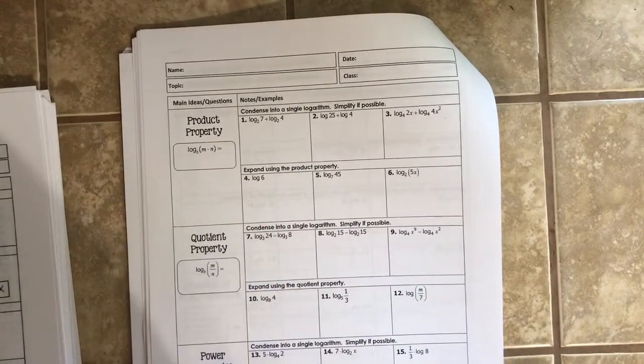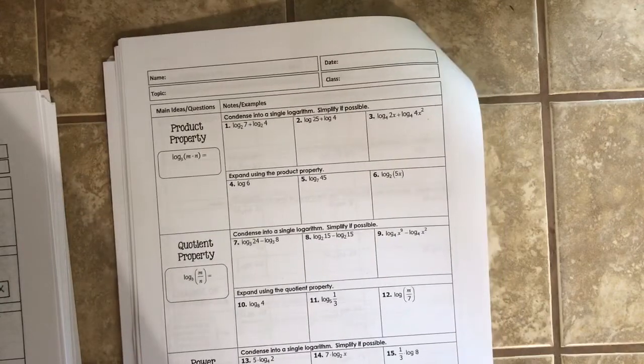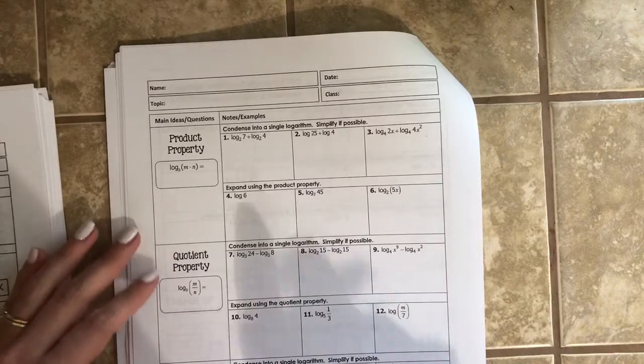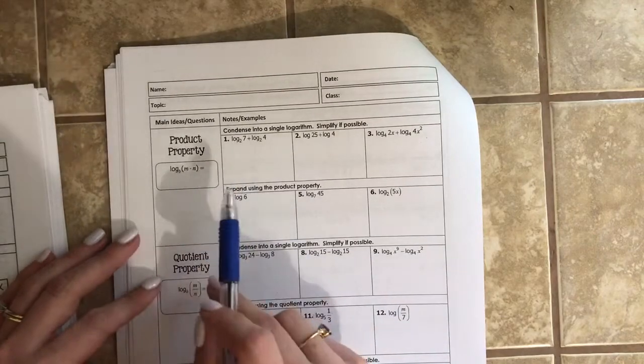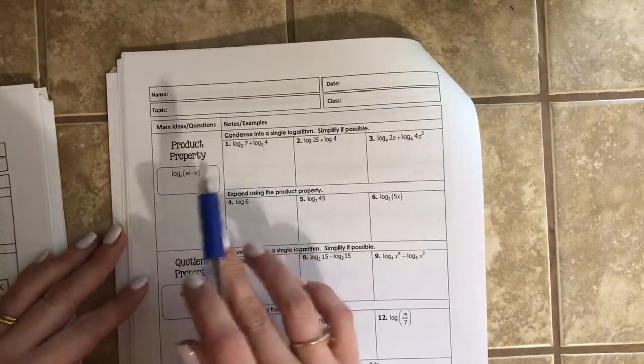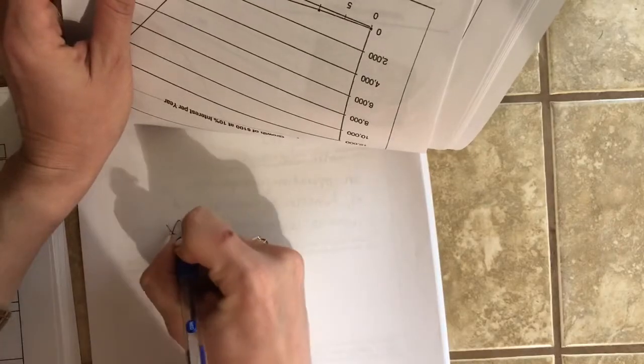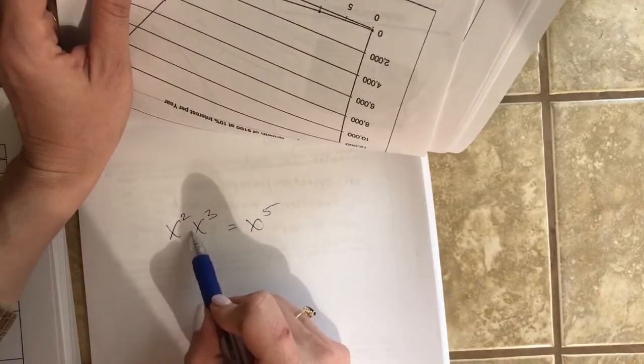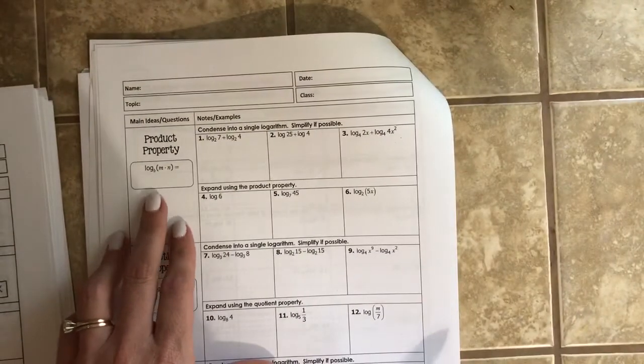So on pages 18, 19, and 20 in your packet, we're going to focus on the properties of logarithms. And the properties of logarithms are going to remind you of a lot of the properties of exponents. We have the property that if you have x squared times x cubed, then you add those exponents and you get x to the fifth. Okay? So when you're multiplying the powers, you end up adding the exponents. Well, we have kind of a parallel property of that with logarithms.